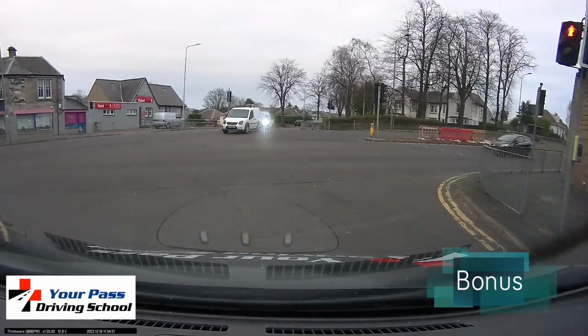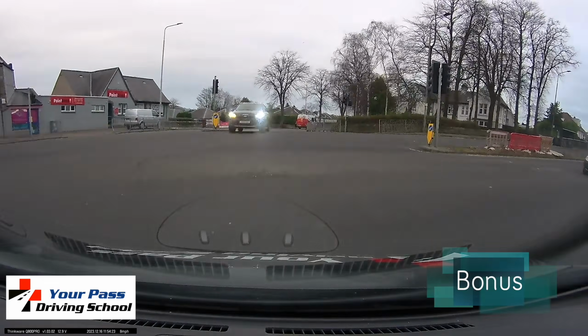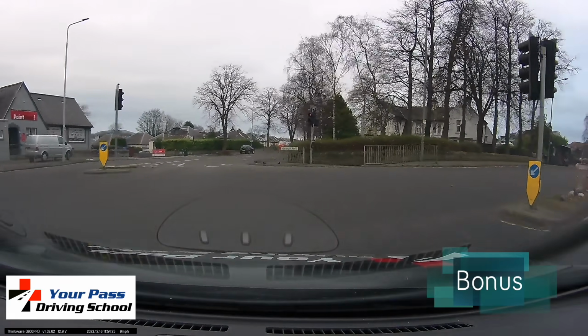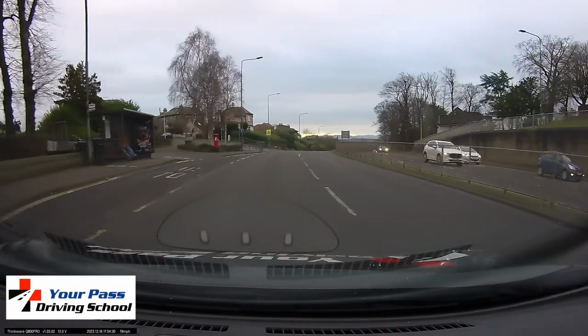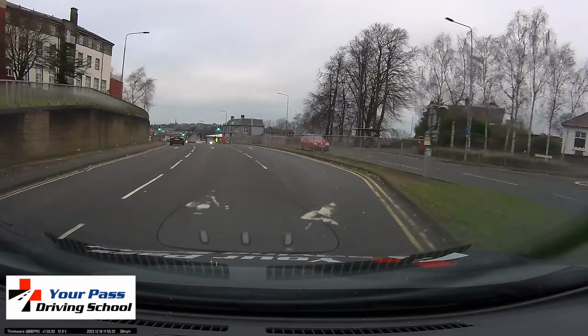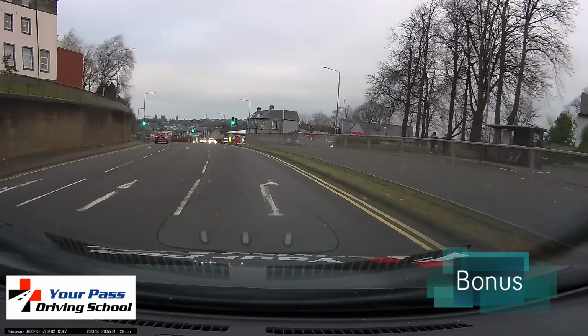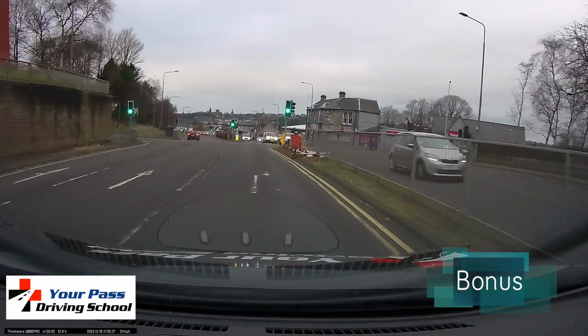Same again, we enter, working with the cars opposite you, dodging and diving a little bit. Eventually you'll get to a stage where you can see that it'll be clear for you to get round. And in a few seconds we'll see the same junction coming from this end this time.